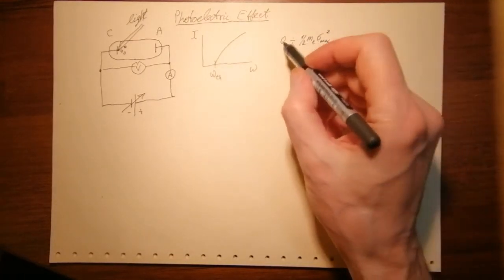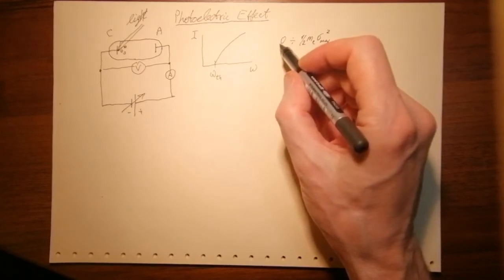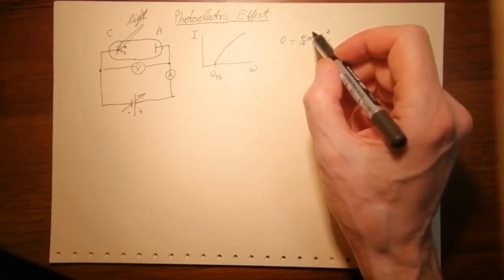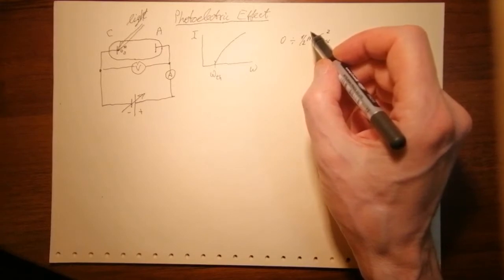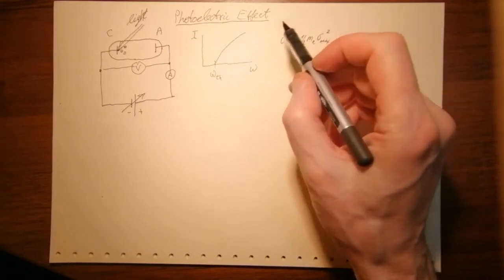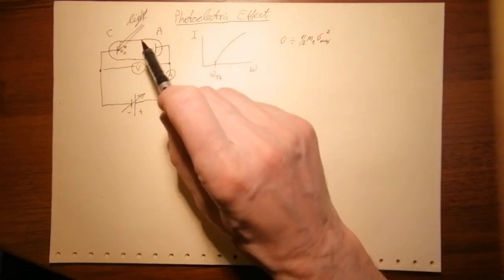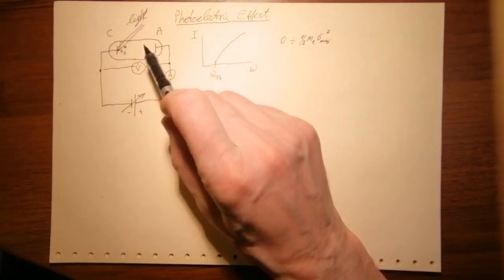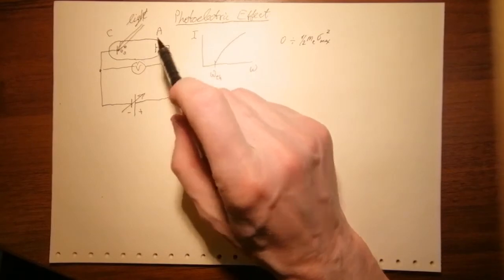So the point is that these energies are different, and this energy does not depend on the density of the flux of light, and linearly depends on frequency.